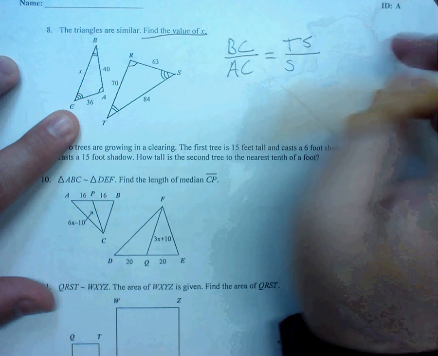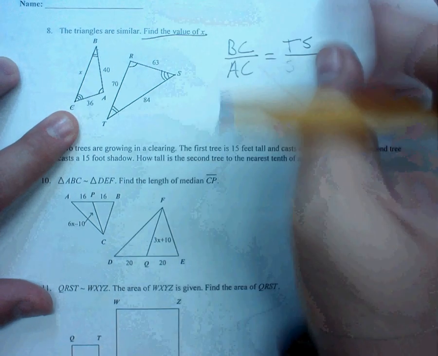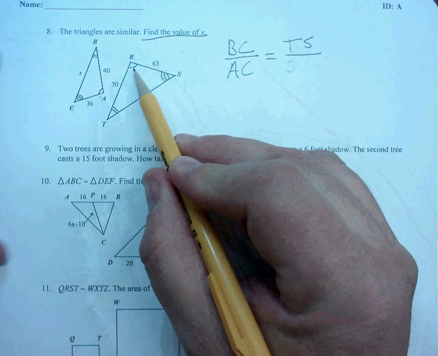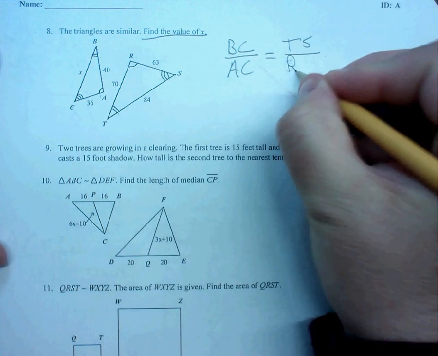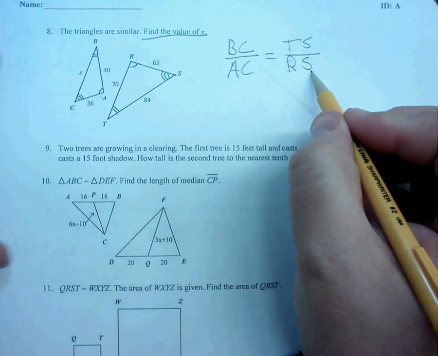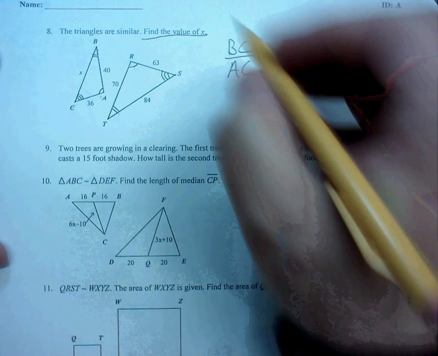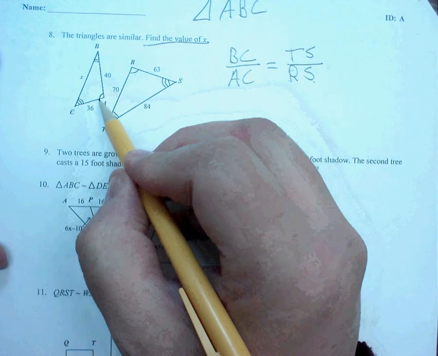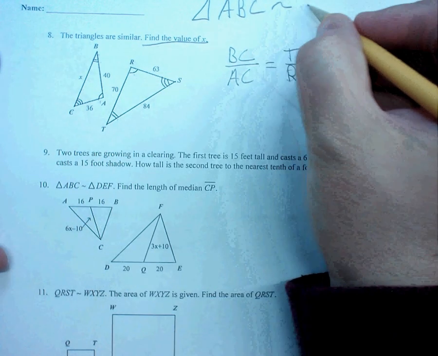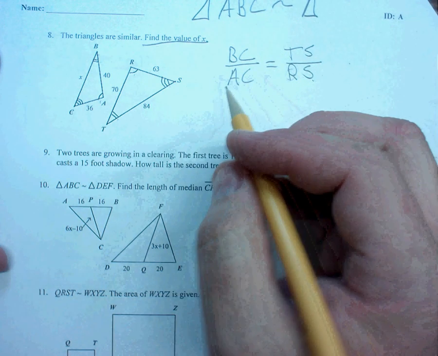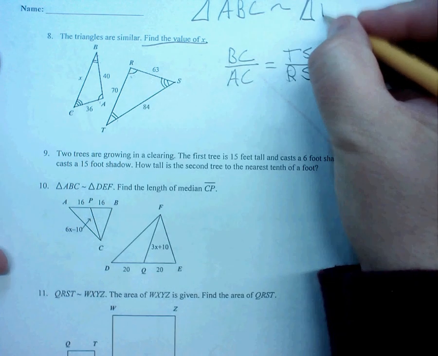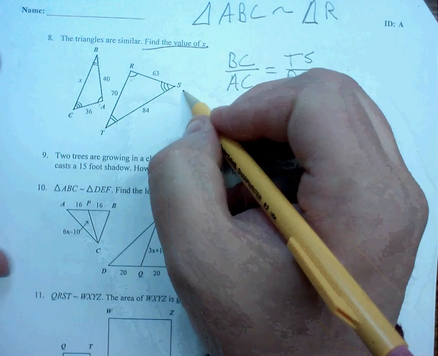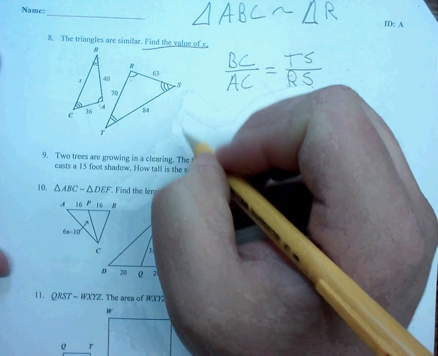Whoops, I wrote that down wrong. So I do this again. A on my little triangle has one arc, so that must correspond to R. And then C corresponds to S. Okay? I guess what I'm saying is triangle ABC, A has one arc. So A corresponds to R. And then three arc is S.